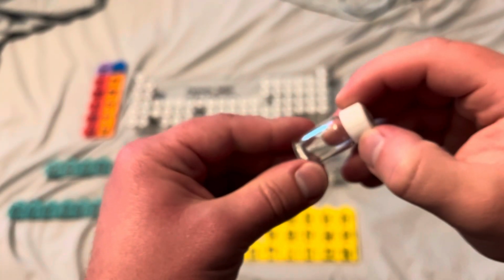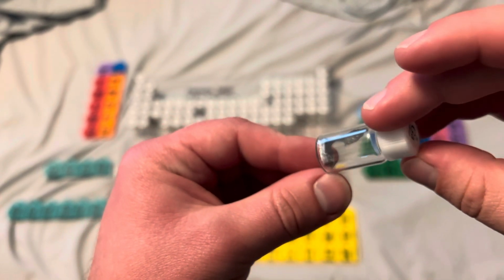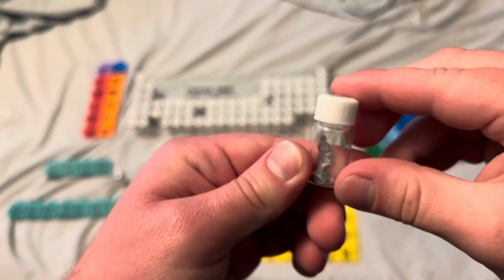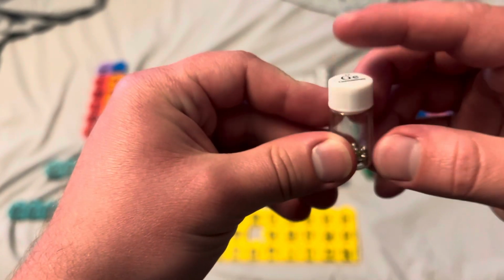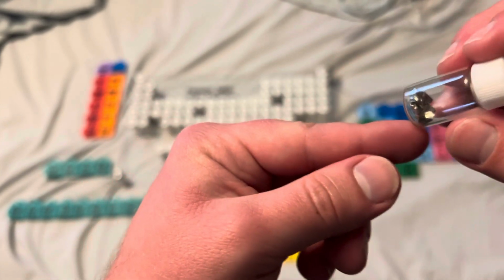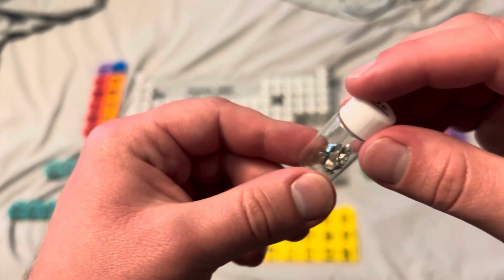Copper. Let's give it copper. Zinc. Gallium. It's all melted because I guess they did that on purpose. I'd rather have it in liquid form, or in solid form though. Germanium. Pieces of germanium.